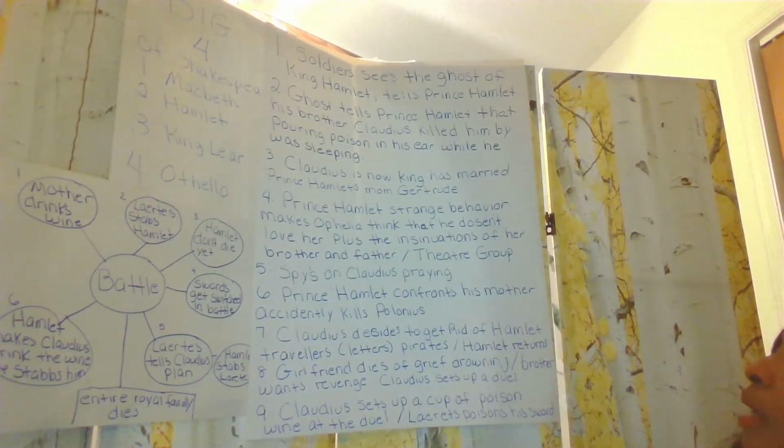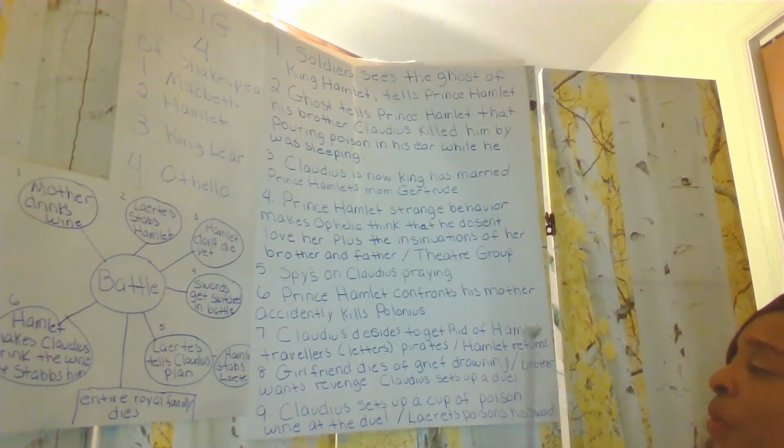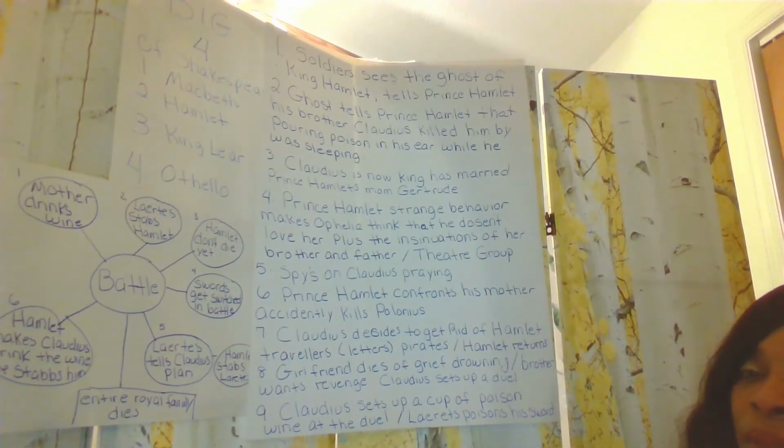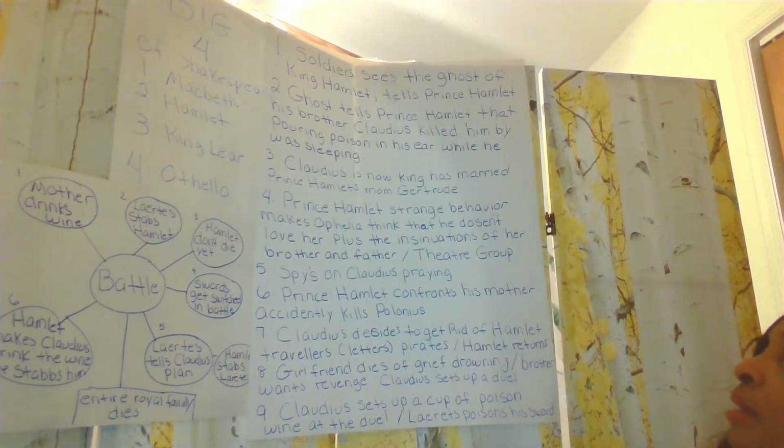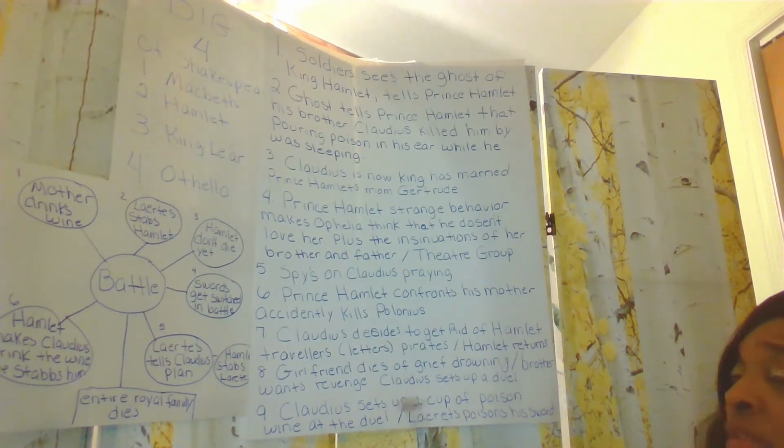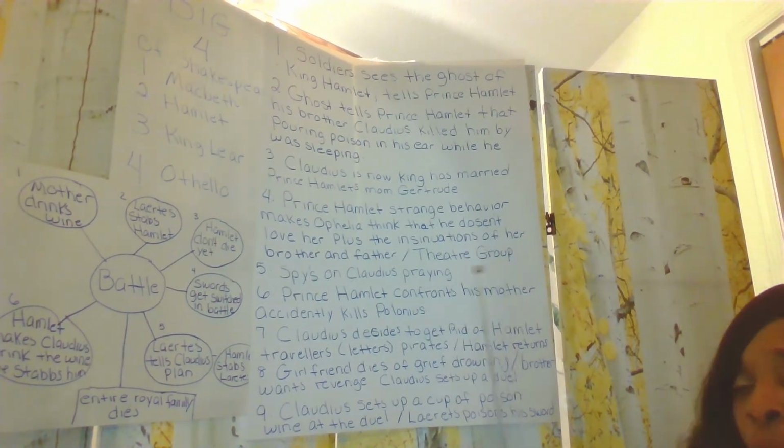Okay. In the midst of that, another event that also makes Prince Hamlet definitely realize that the ghost is telling the truth is that Prince Hamlet spies on Claudius praying.